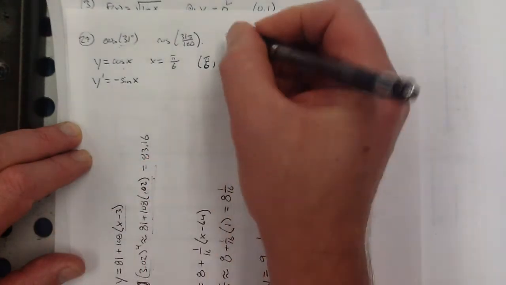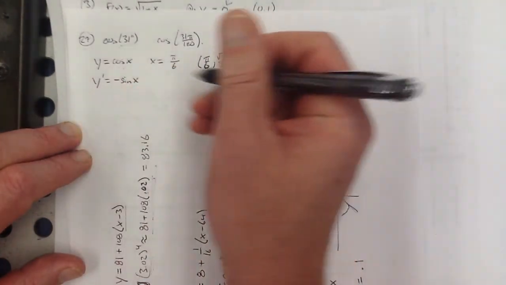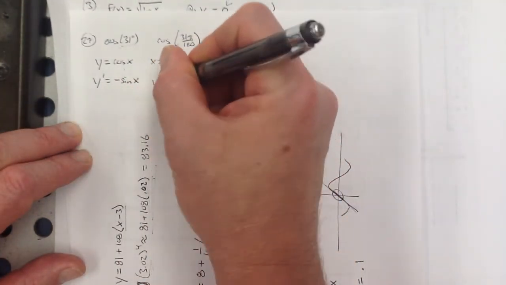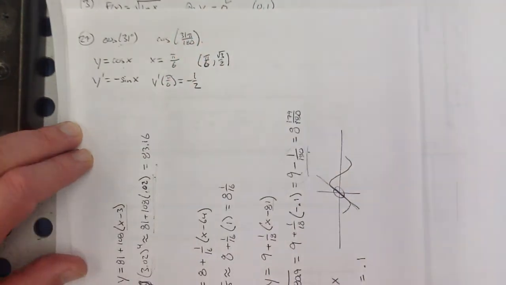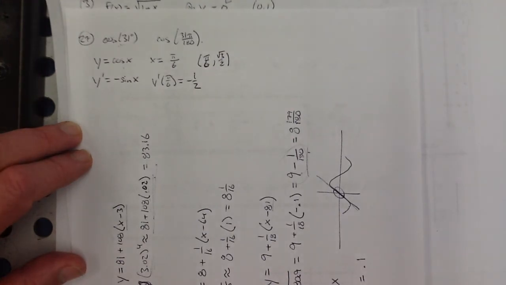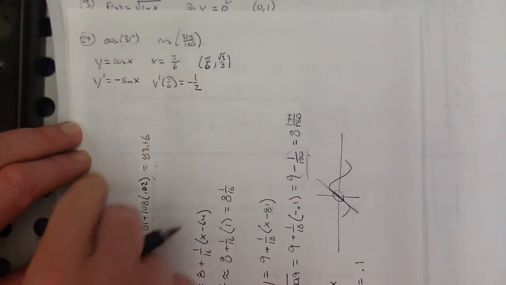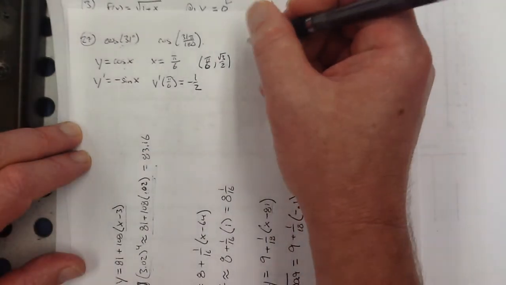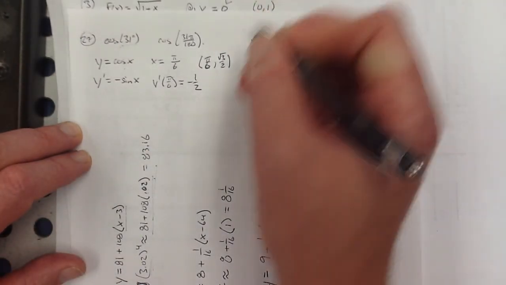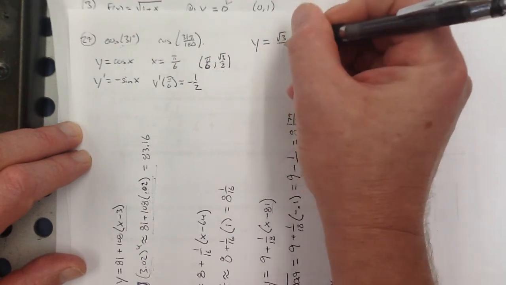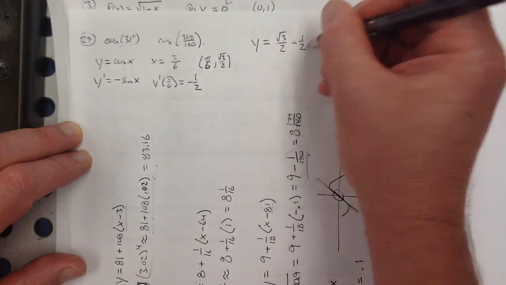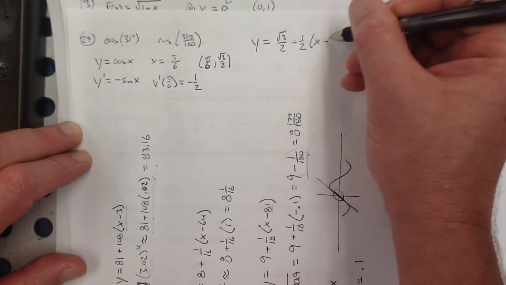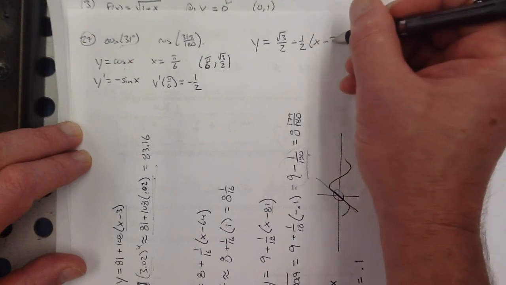So the point here is pi over 6, and what's the cosine of pi over 6? The cosine of pi over 6 is the square root of 3 over 2. And then here, my y prime, my slope, is going to be negative 1/2, because the sine of pi over 6 is 1/2. So my tangent line approximation is y minus square root of 3 over 2 equals negative 1/2 times x minus pi over 6.